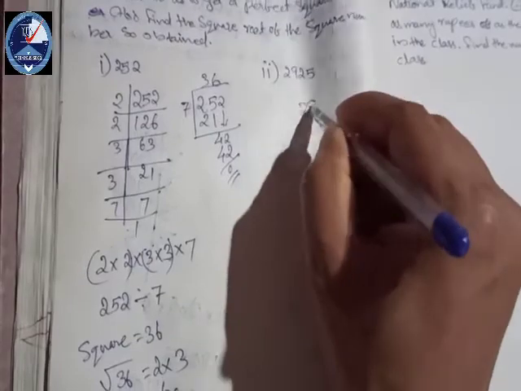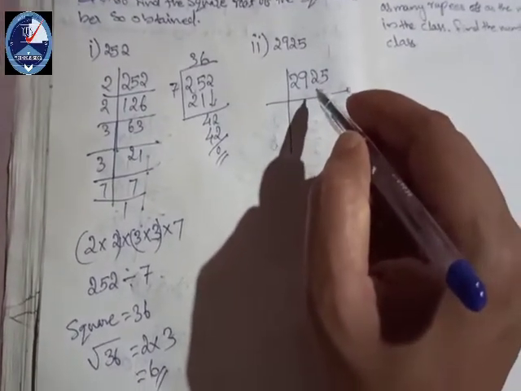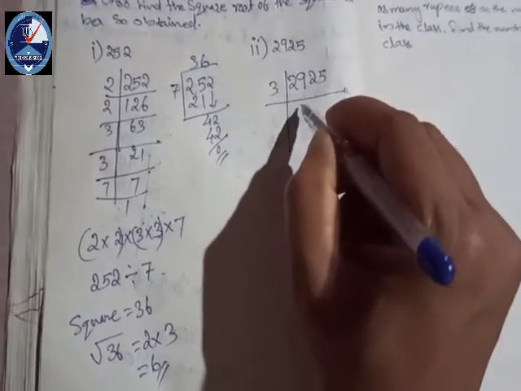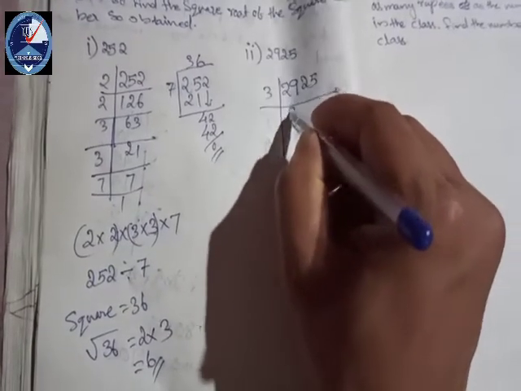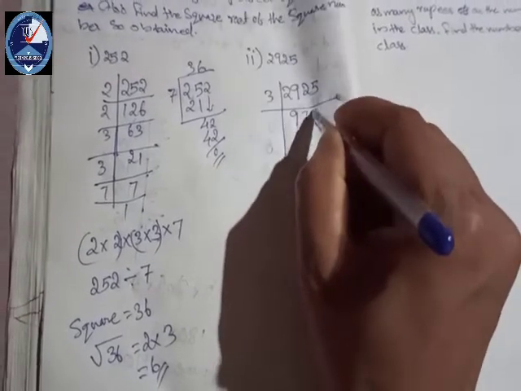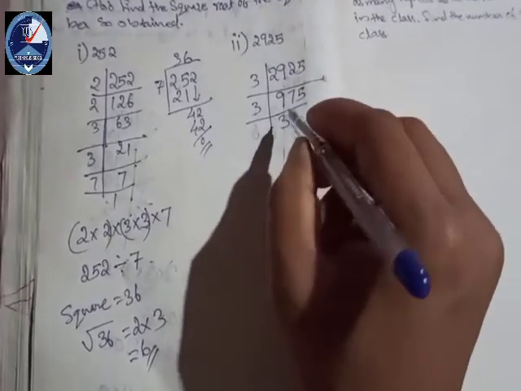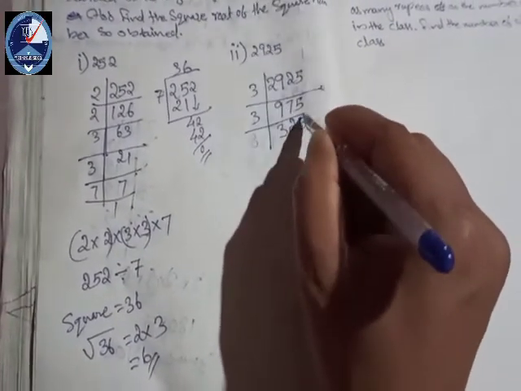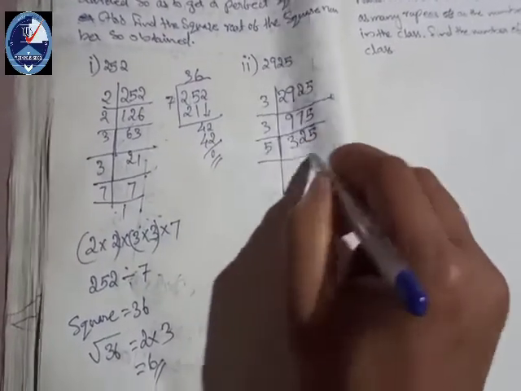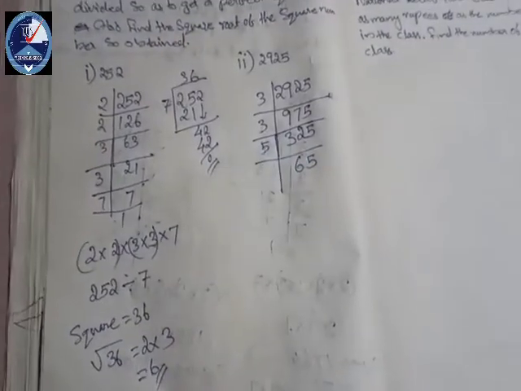2925. Here which number do we have to use to divide? 3 we will use. Then how many? 3 9s are 27, then 22, 3 7s are 21, then 5. Then we use 3 again. Okay, then 3 3s are, then 3 2s are 6, 5. Then which number can we use next? 5 we can use. When we use 5 what will come? 5 6s are 30, 5 5s are 25.